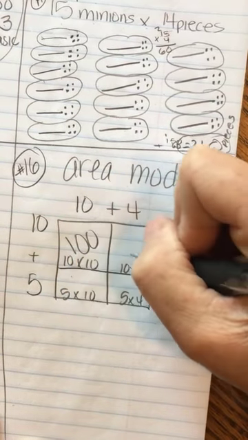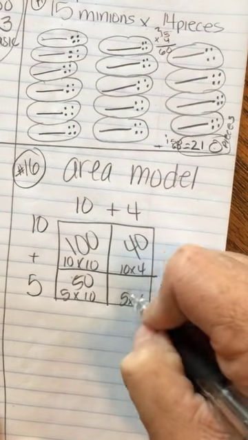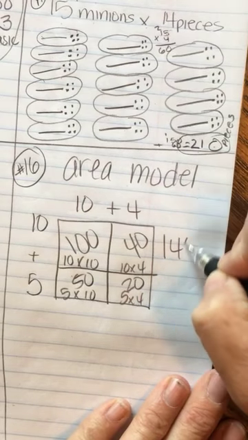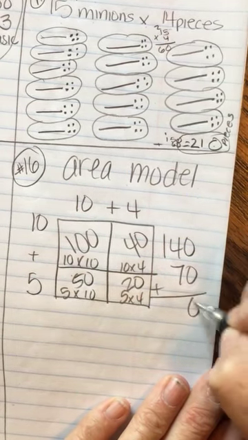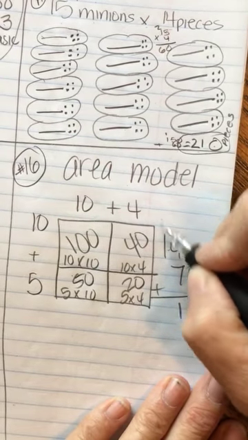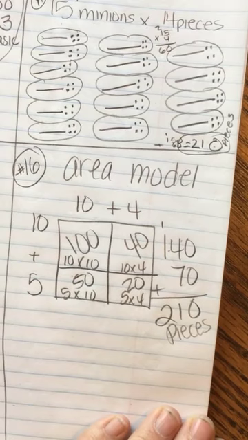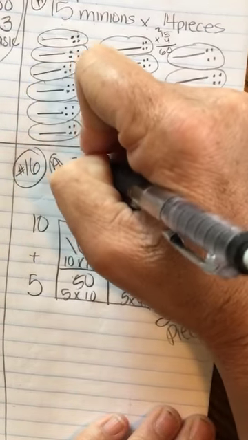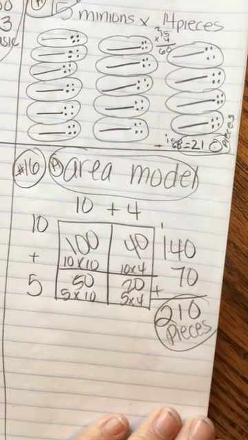You have 100, you have 40, you have 50, and you have 20. So we get 140 plus 70, 210 pieces. So that's A, right? We've got an area model and an array. And I'm going to circle that.